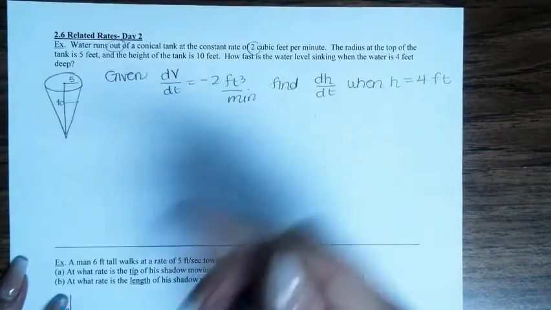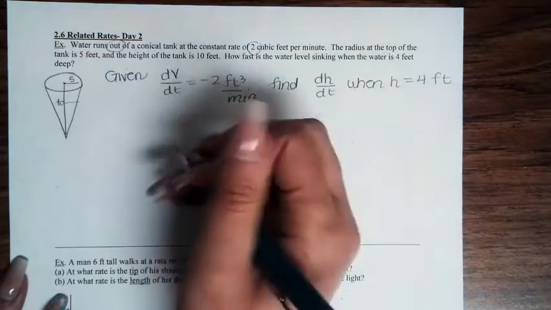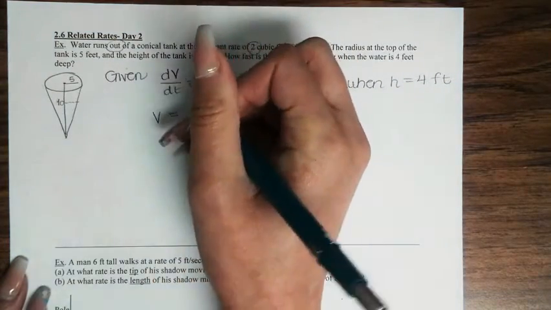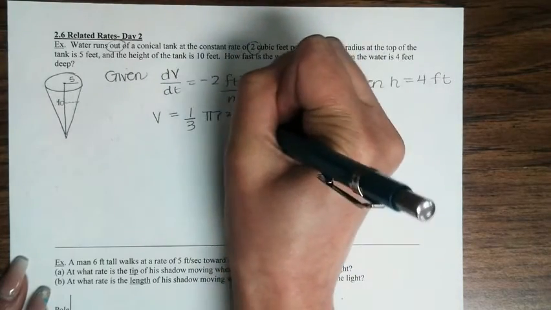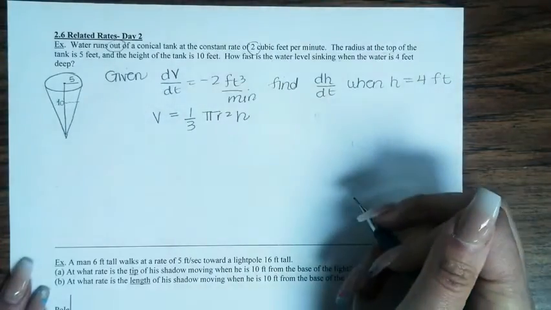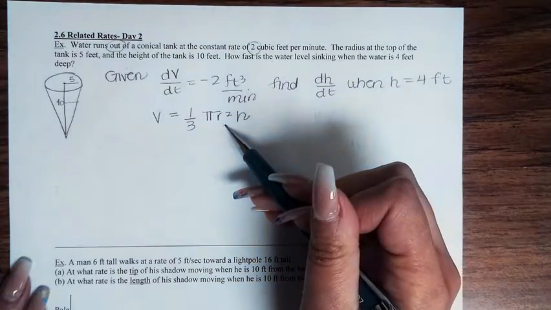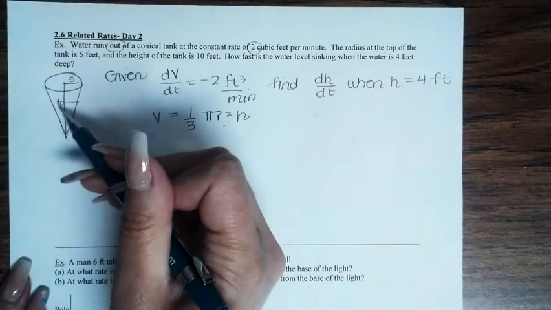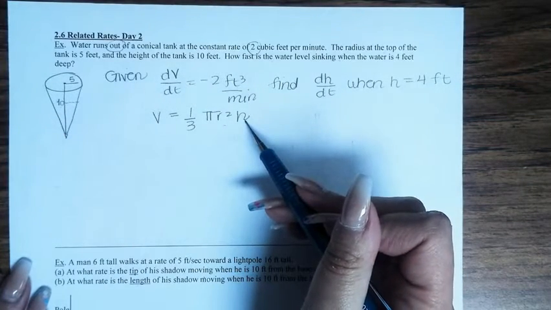So that's what we have, and we want this. So what else do you know? You know that the volume for a cone is going to be 1/3 pi r squared h. And you're like, okay, we could take the derivative of that one, but it's going to be a product, and that's not pretty because you see a relationship between the radius and the height.